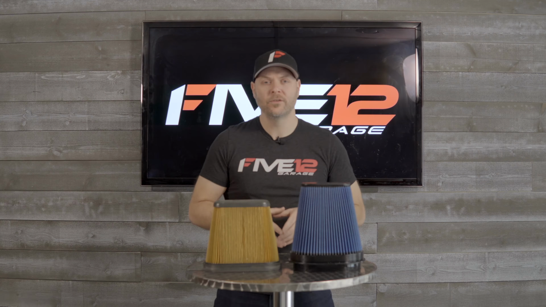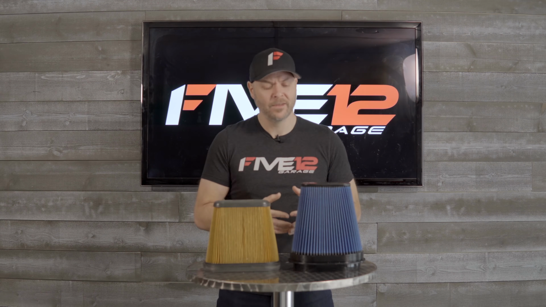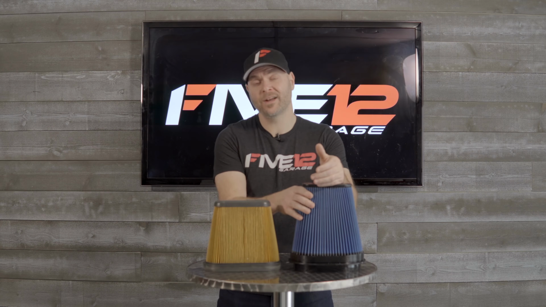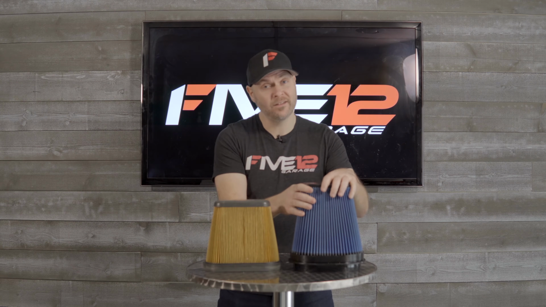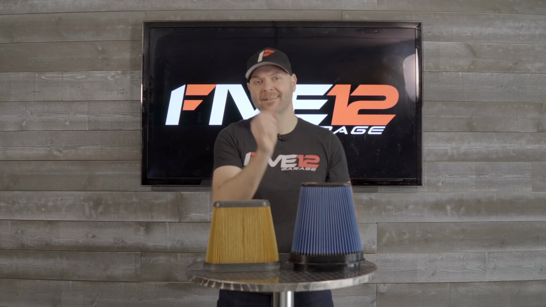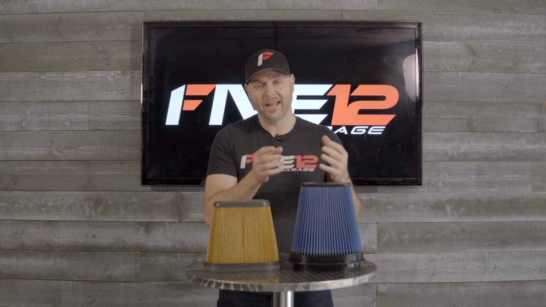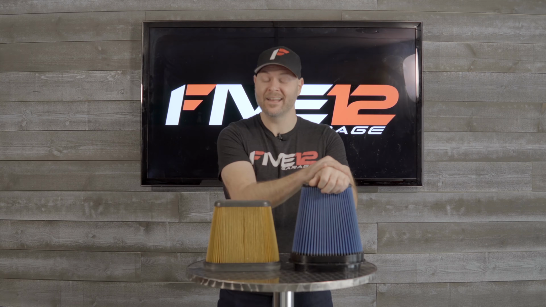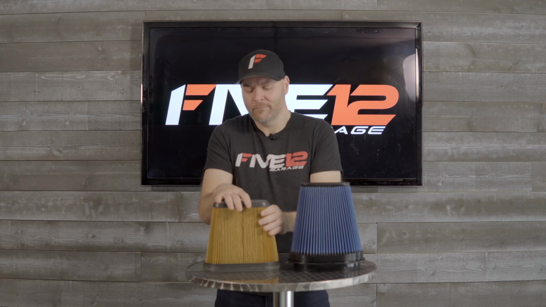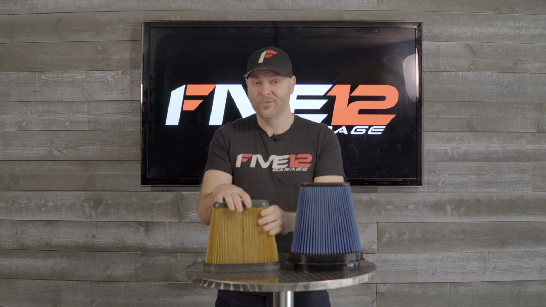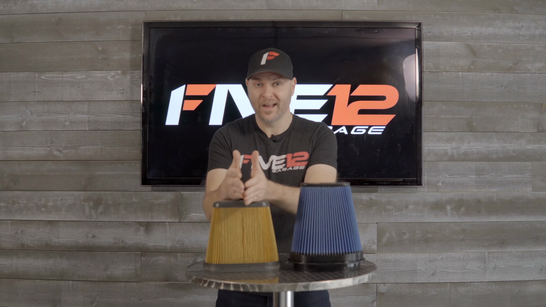And I say most of the time because we've got to talk about the properties of both of these filters next. A reusable oiled filter not only uses the cotton gauze substrate itself, which is actually more porous than the paper filter, to stop those particulates from getting into your engine, it also uses a thin layer of oil to trap the dirt and the dust in the filter so they don't make their way into the engine, while allowing increased airflow. On the other hand, the paper filter just uses a folded piece of paper to restrict and limit the amount of particles that get into your engine.